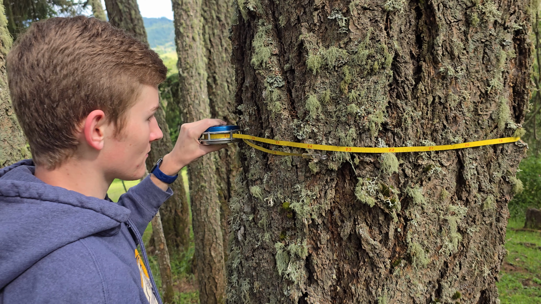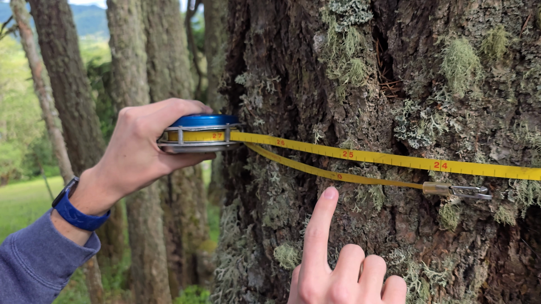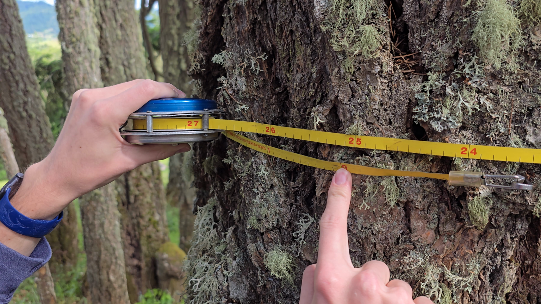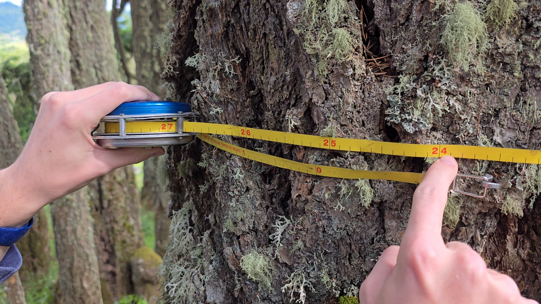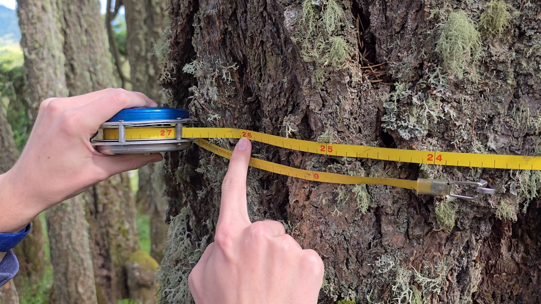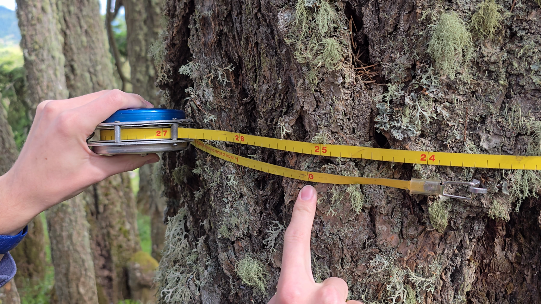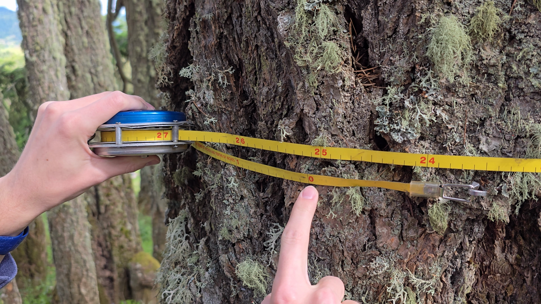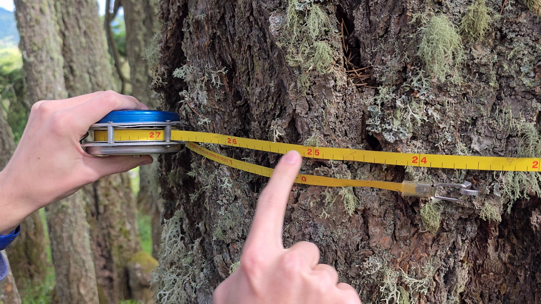Let's look at one more example. Here you can see the 0 mark falls between 24 and 26. Notice that 24 is on the right and 26 is on the left. Notice the direction the tape is reading. When recording to the nearest even inch, we would round down, so we'd record this as 24, even though it's more than halfway to 26. In forestry cruising, because we're projecting what the volume is going to be, we're going to measure conservatively, and we're going to record that as the lower number.